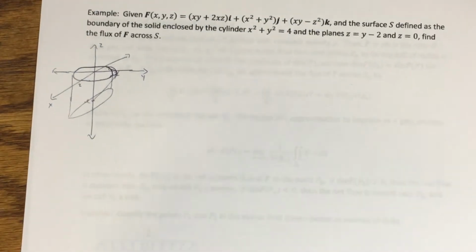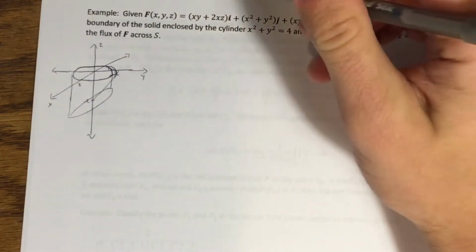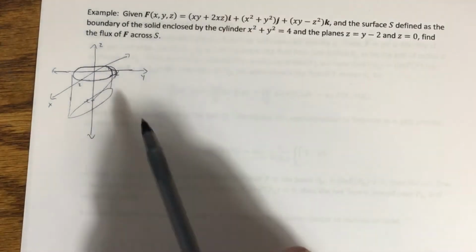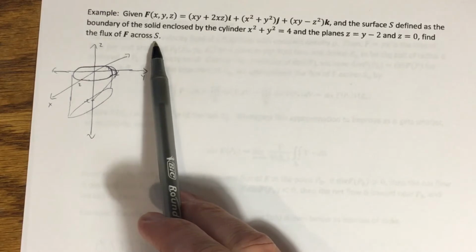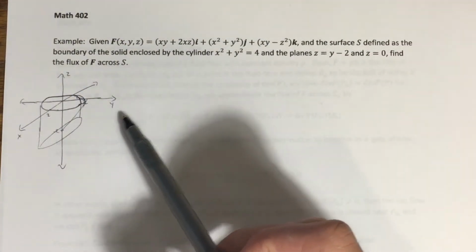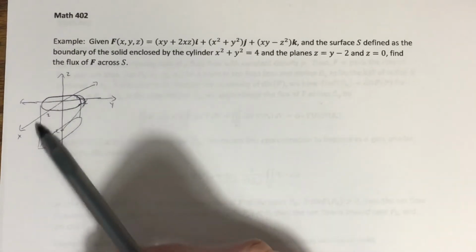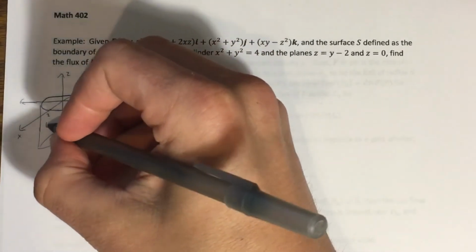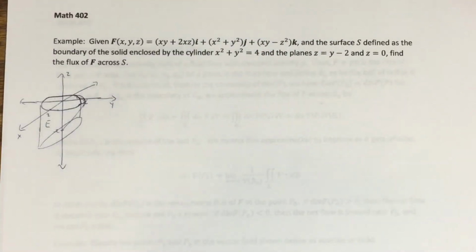Now, I'm going to use the divergence theorem to turn the surface integral that gives us the flux across this boundary into a triple integral over the solid region that's enclosed by this boundary, which we call E. Now, anticipating that, I know that in evaluating this triple integral, the region looks like a cylinder that's been sliced.